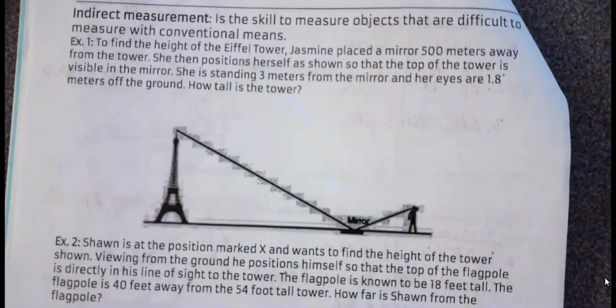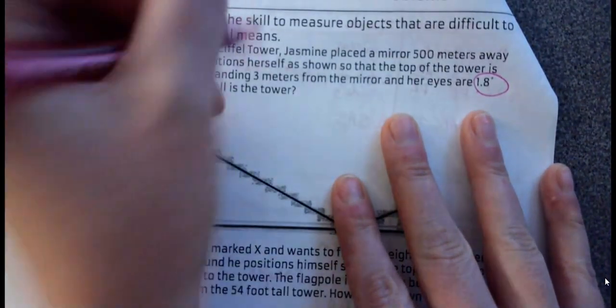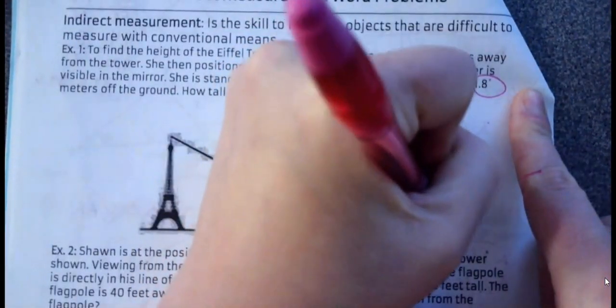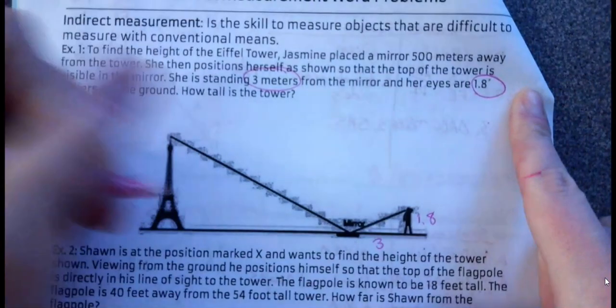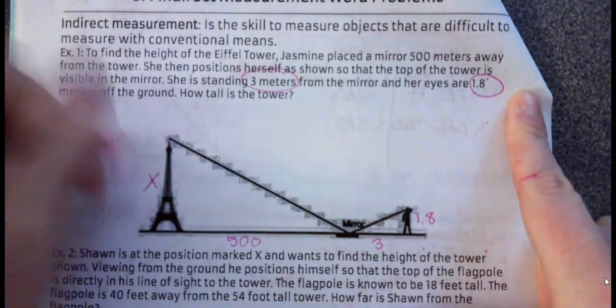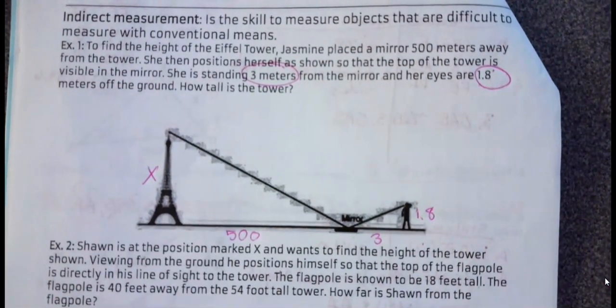Okay, let's read what all is given. Her eyes are 1.8 meters off the ground. She's standing 3 meters from the mirror. So this is 1.8, she's standing 3 meters away, and then the mirror is 500 meters away from the tower. How tall is the Eiffel Tower? So basically you just look through all the numbers and make sure it's not giving you numbers that you don't need.